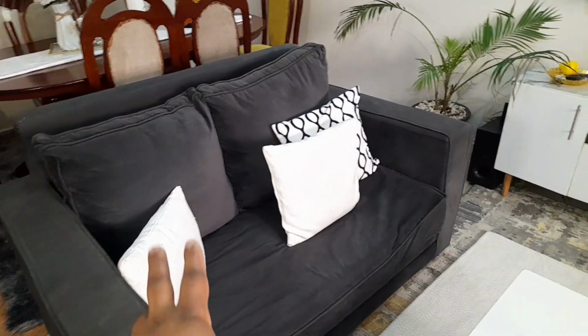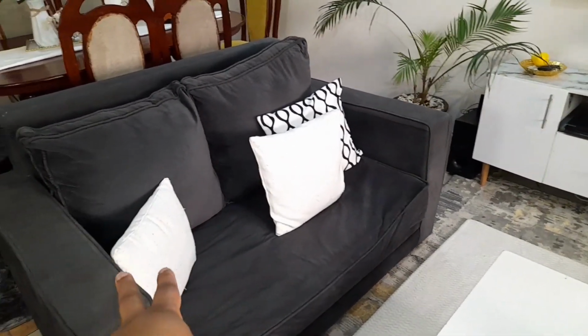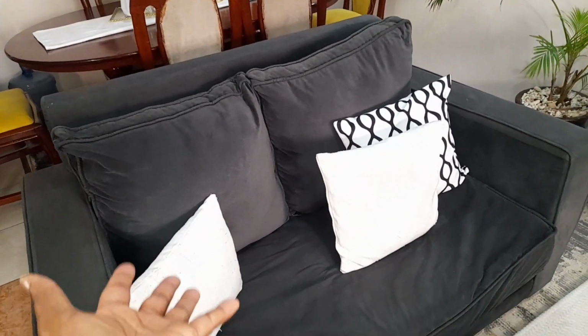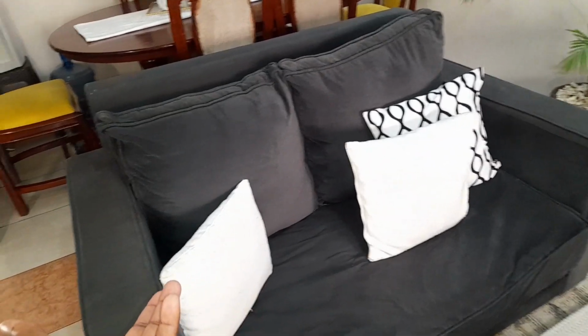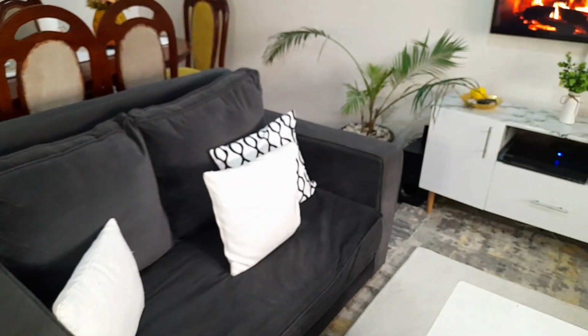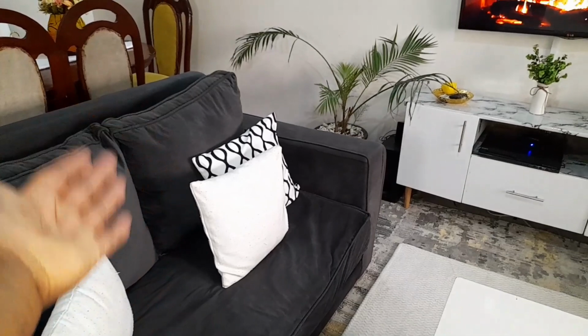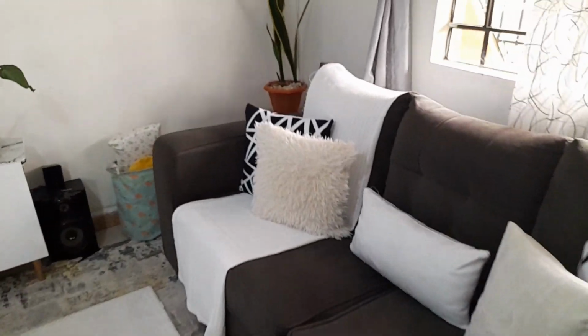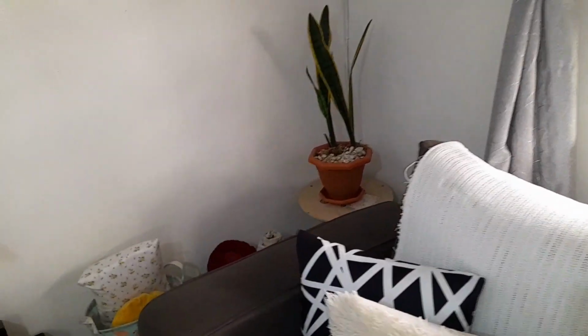These were two couches, but I felt like the living room was just full of seats, so I gave out one and I remained with this one. And guys, on camera it looks as if it's black, but it's gray. I don't know how to describe it, but that's how it looks. It's not black, even though on camera it looks black. And of course I have the same pattern of throw covers or throw pillows going on, just the same as the other ones. So let's go to this corner here.